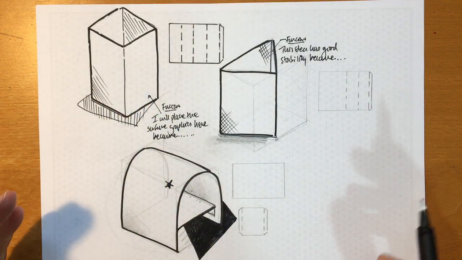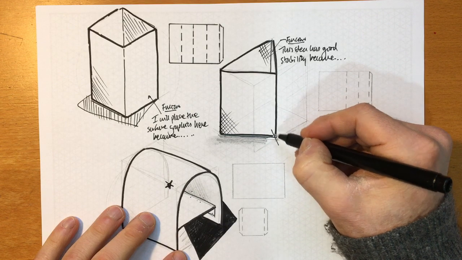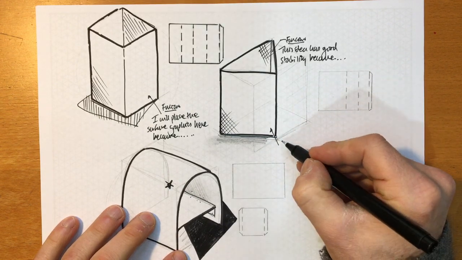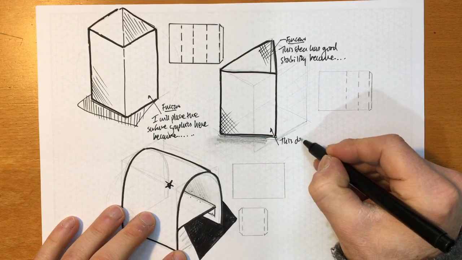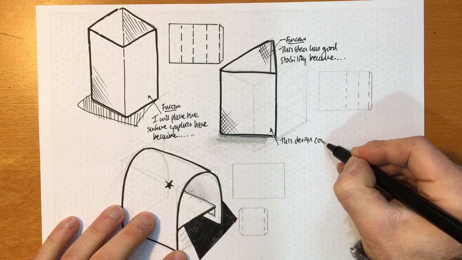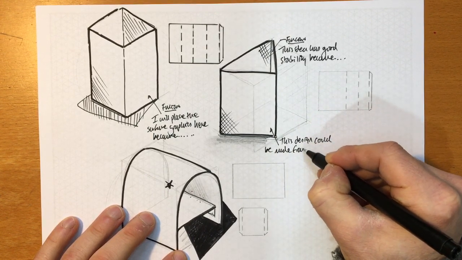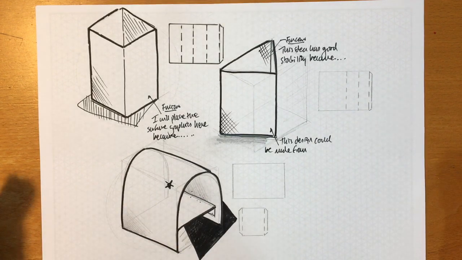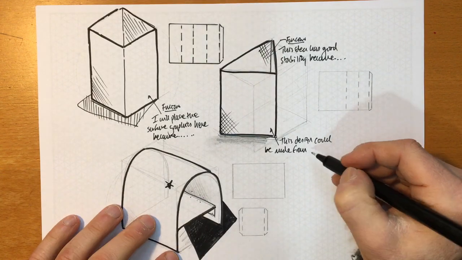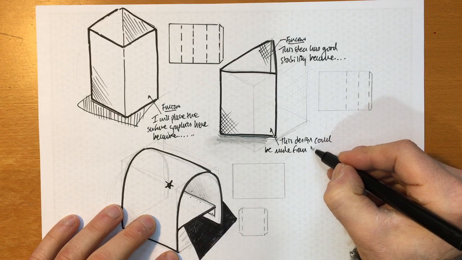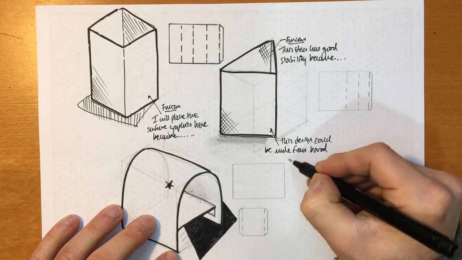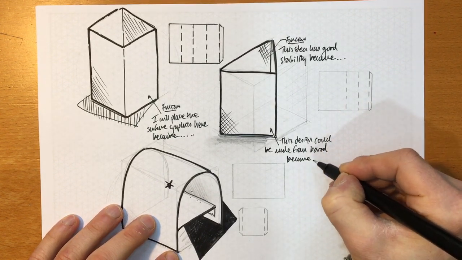Or if we talk about materials, we could put a little annotation on this one. I could say this design could be made from, and then I'm going to say what it could be made from. All of them are going to be made from board, which is a heavier type of paper, because, and then I want to give a reason.